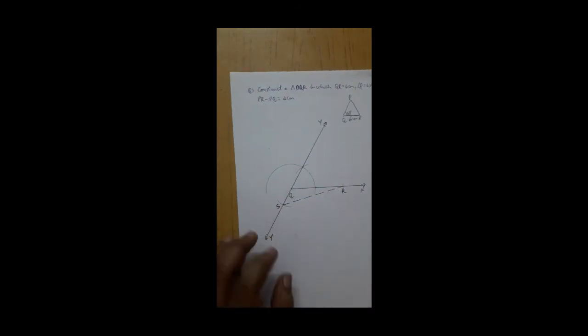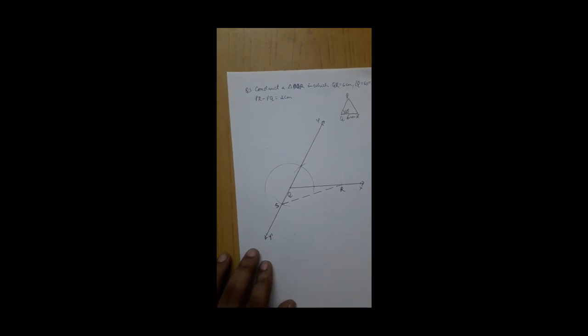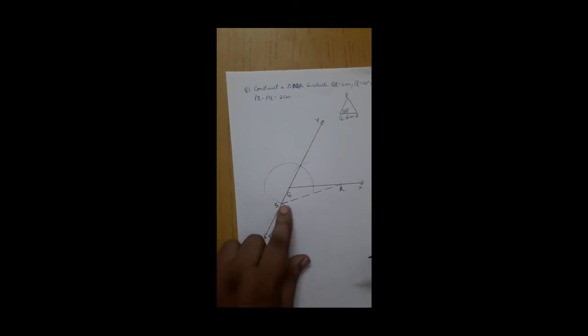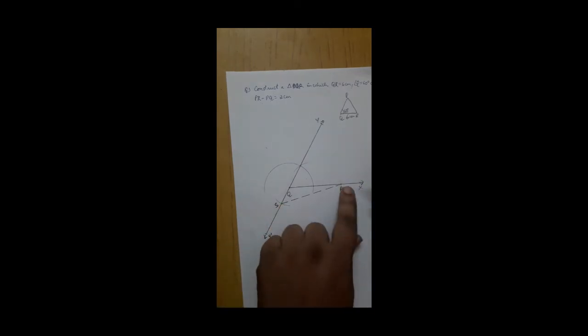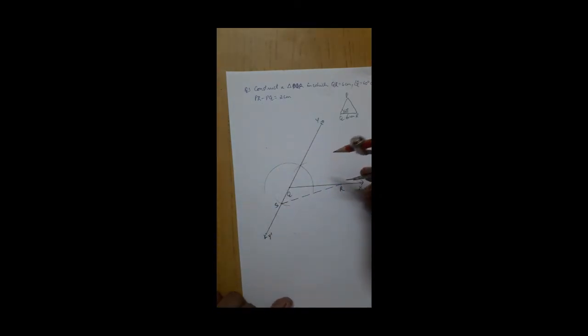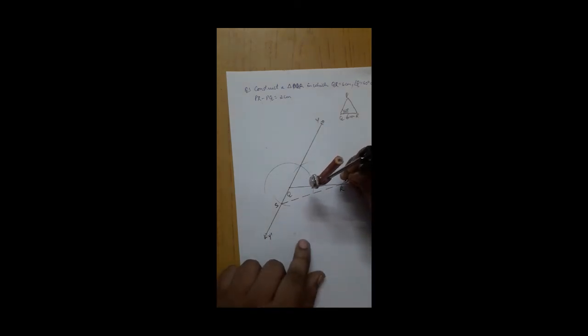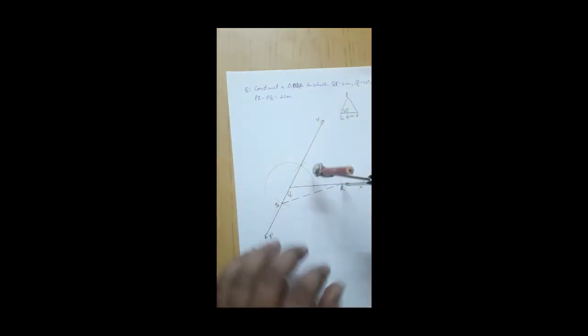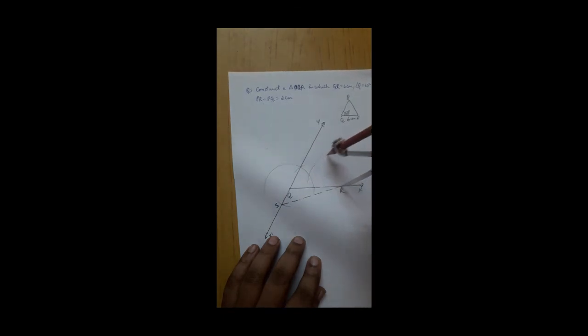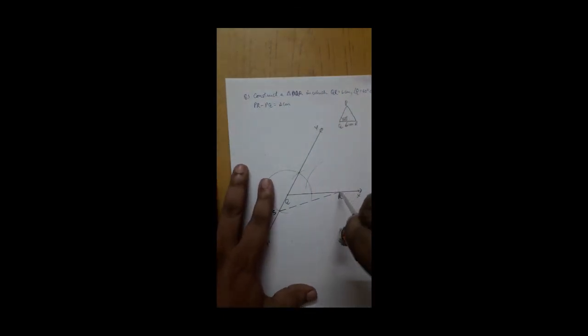Now we will draw a perpendicular bisector to SR. For that we need to use the end points and construct arcs above and below SR, taking a measurement which is more than half of SR. I've already done so. We'll use R as our first point and draw an arc this way on top, and then over here.